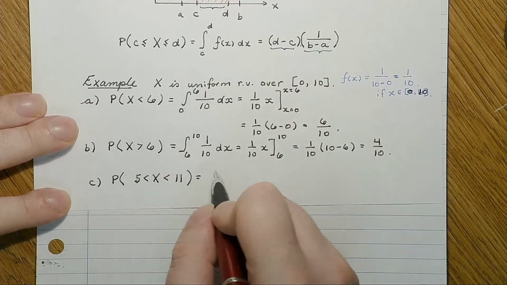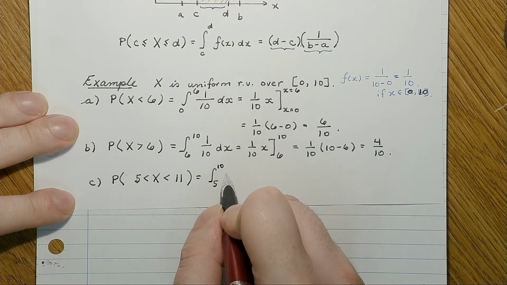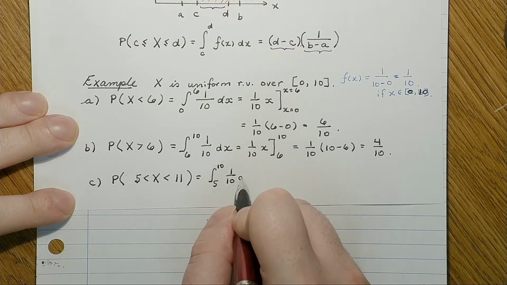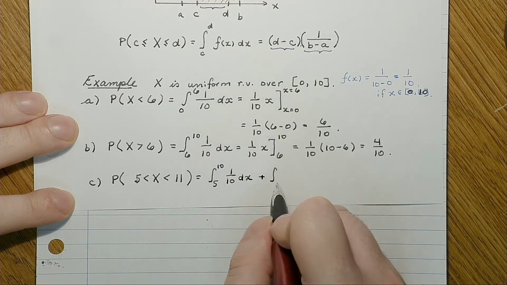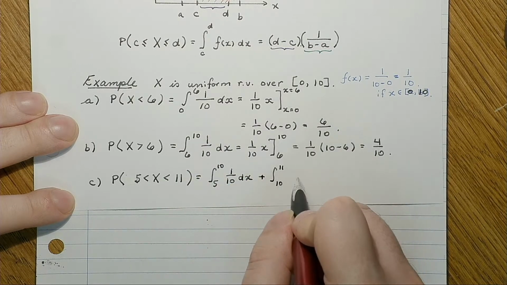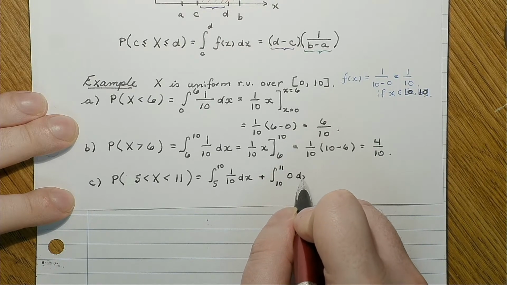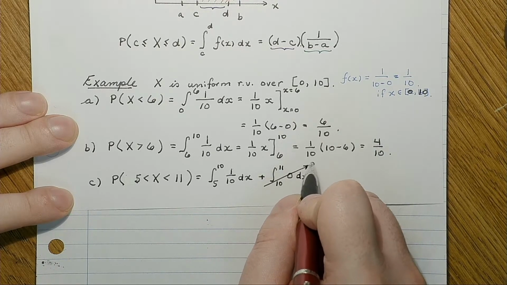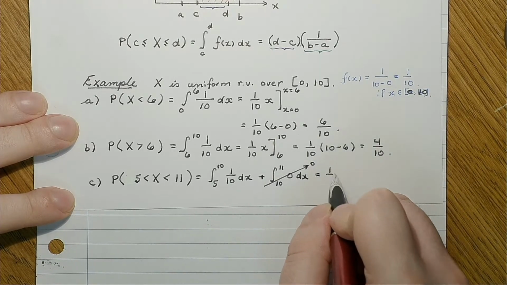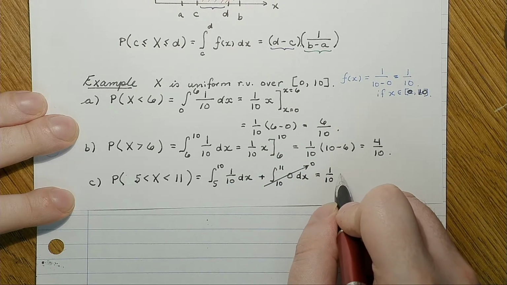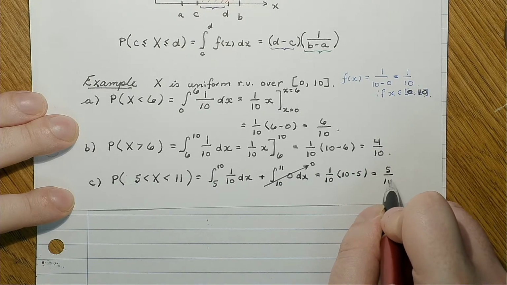So I can do my integral of the PDF from 5 to 10, that's 1/10 dx, plus my integral from 10 to 11. The value of the PDF is 0, so I don't have to worry about that. Integrating that, I'm left with 1/10 times 10 minus 5, or 5/10.